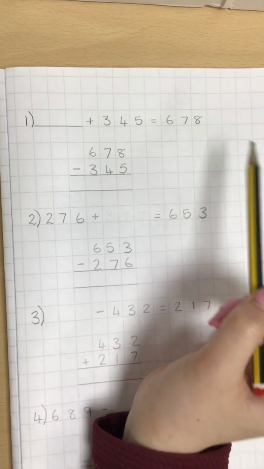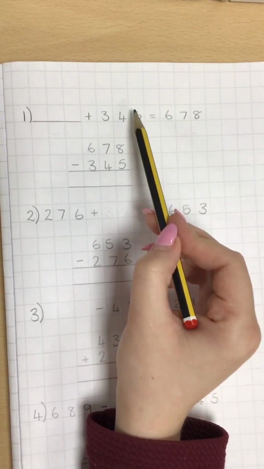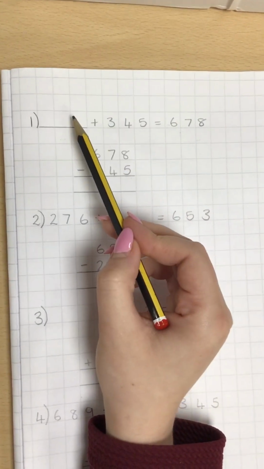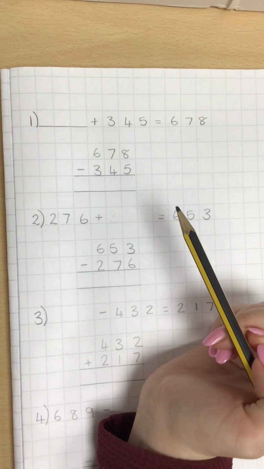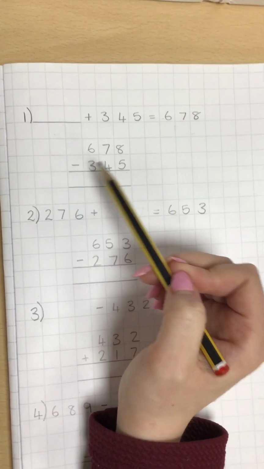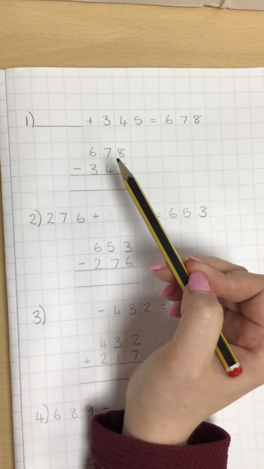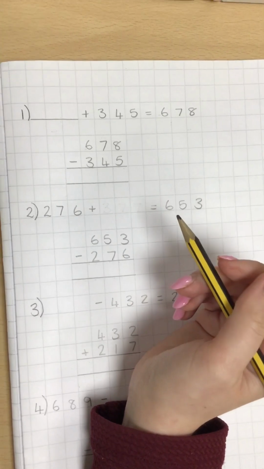In this problem, we already have the biggest number, so we don't want to add these two values to find an even bigger number. Instead, we should use the inverse. The inverse of addition is subtraction. So here I'm doing 678 take away 345.